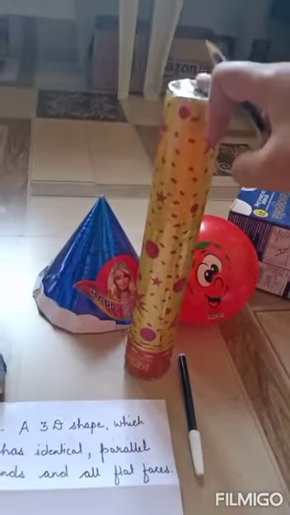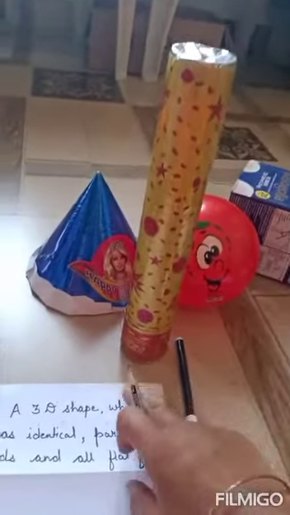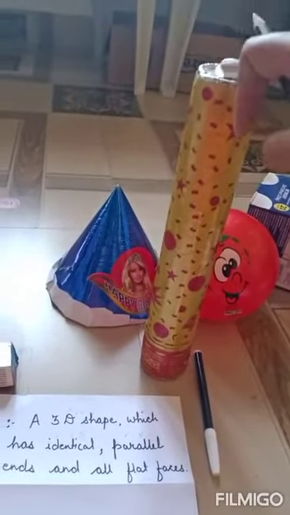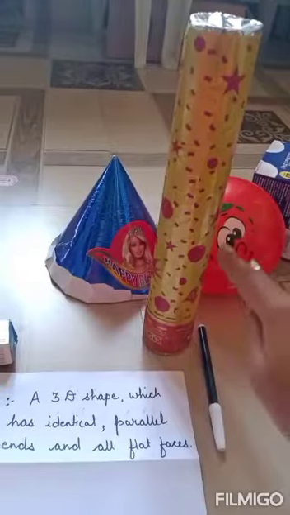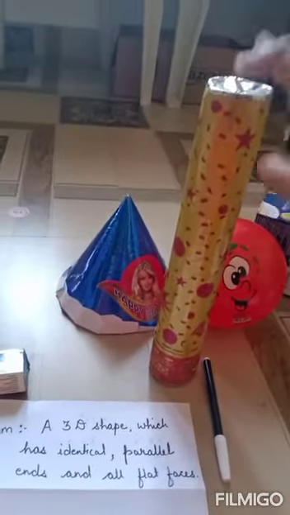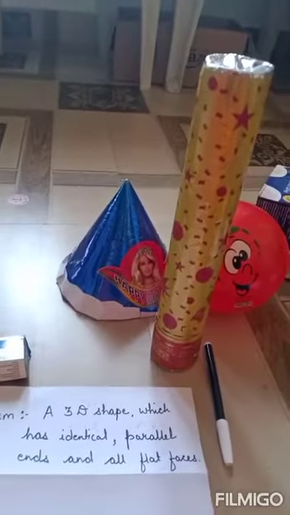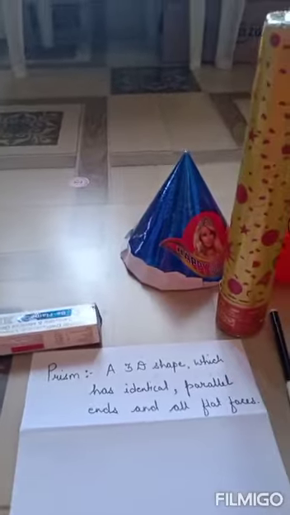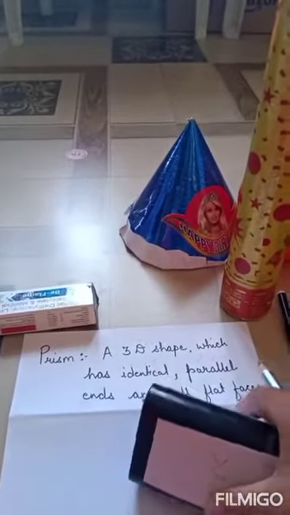The top and the bottom, the end faces were identical, they are parallel, and these both are flat, but this is a curved surface, it's not flat, and hence a cylinder is not a prism. Okay, now let's look at this one. We have spoken about this last week as well.